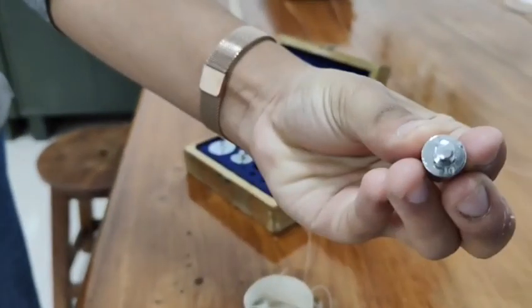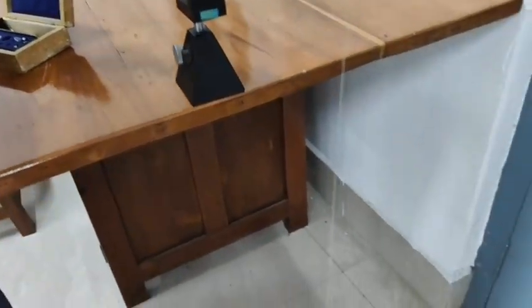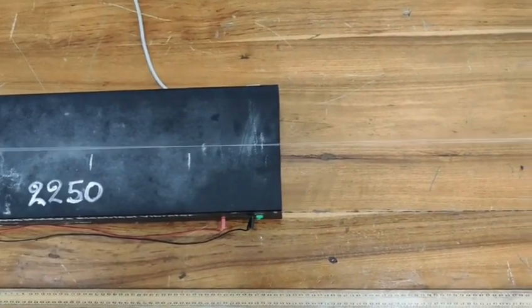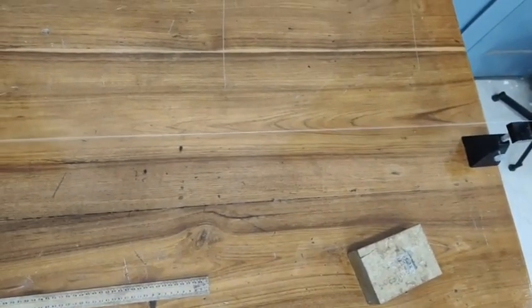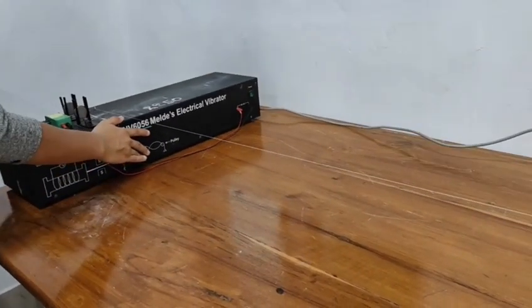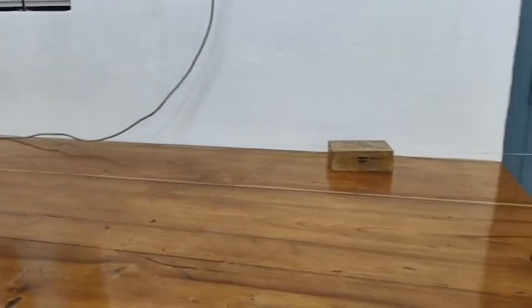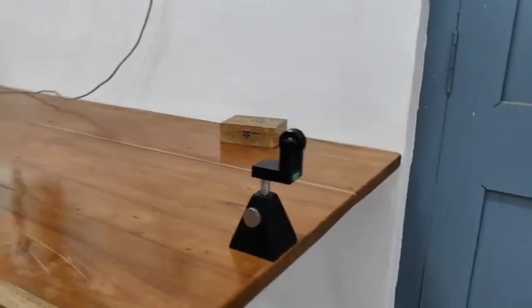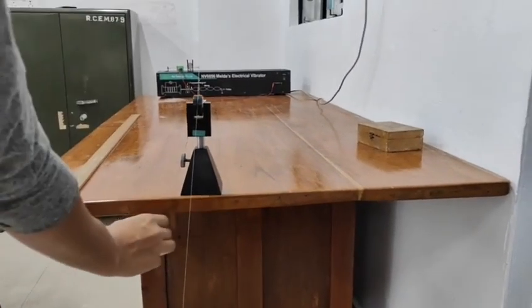Increase the hanging mass by 10 grams each time. For each new total mass, allow vibrations to settle and repeat the measurements. Now turn the electrical vibrator by 90 degrees so that it drives the string along its length for longitudinal waves. Repeat the above procedure and record the measurements for each case.